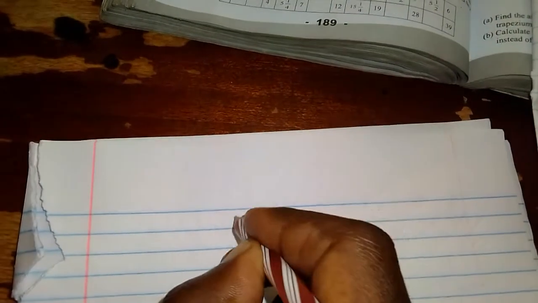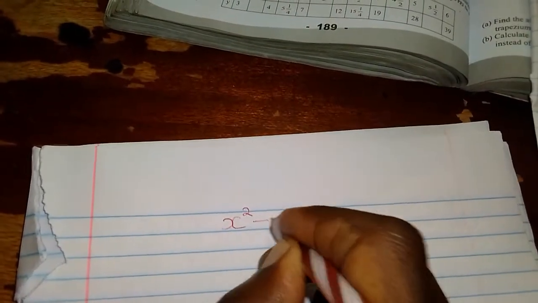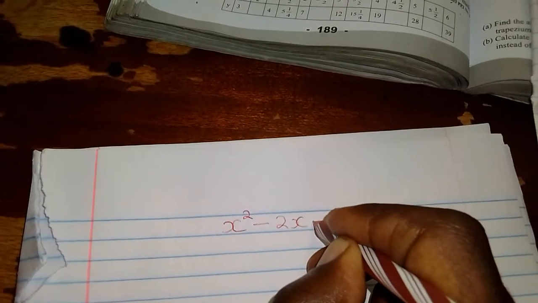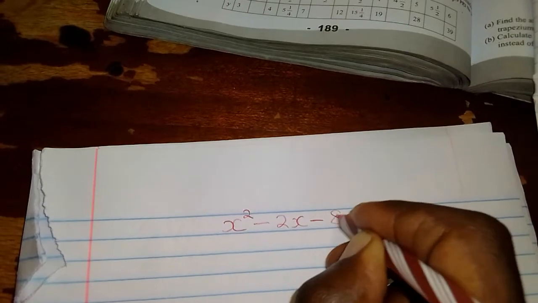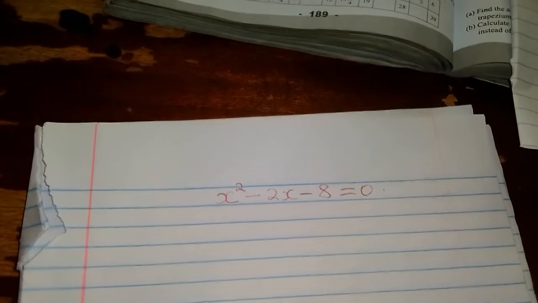Let me pick an example of a quadratic equation that you can solve in a span of 2 or 3 minutes, and we'll have the answers at the end of the day. For example, I may be given something of this sort: x squared minus 2x minus 8 equals 0. So I want to solve this quadratically.